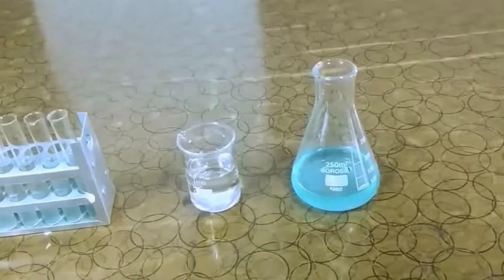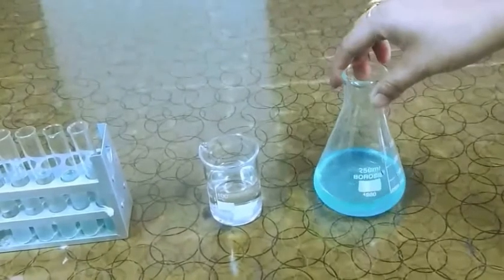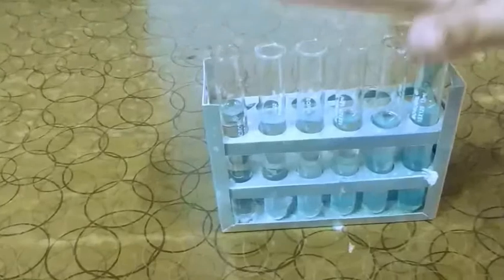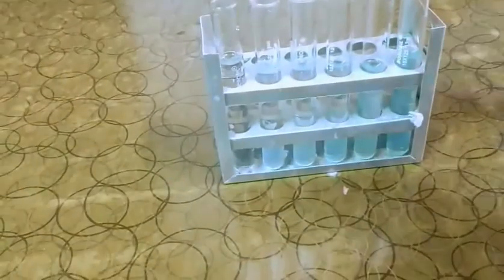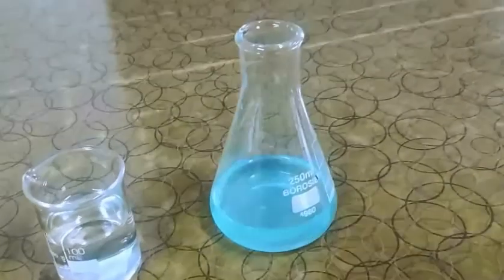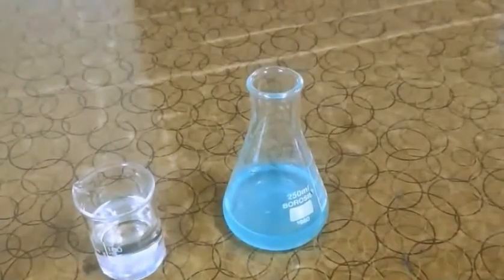Coming to the practical part, I have prepared copper sulfate solution stock, and then I have taken distilled water in this beaker, and these are the test tubes. The solutions are already prepared. I'll be explaining this. For this stock solution of copper sulfate, I have taken 1 gram of copper sulfate in 100 ml of distilled water. Like that I have prepared.